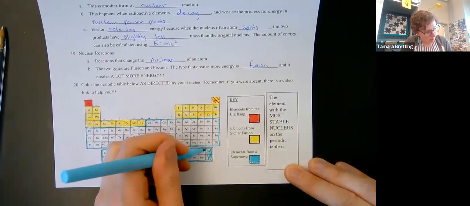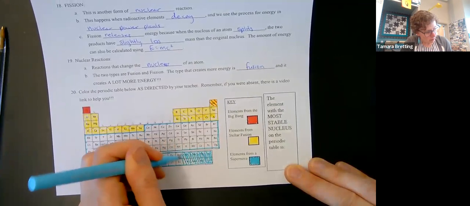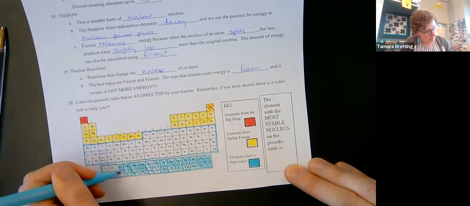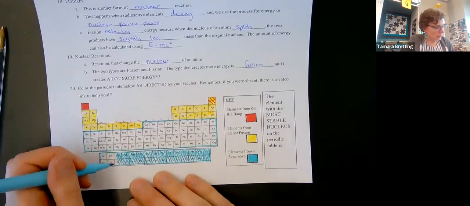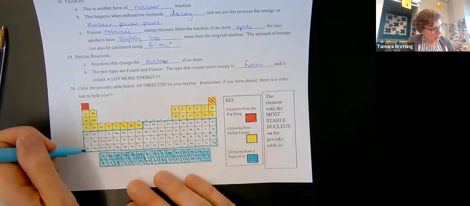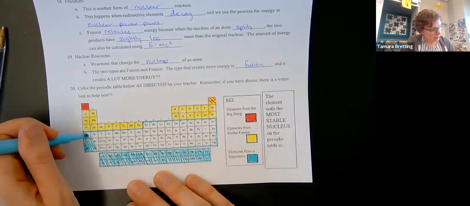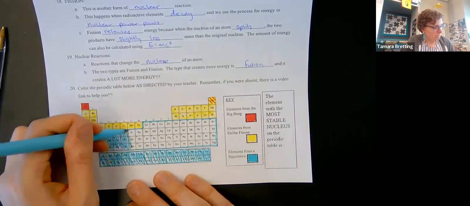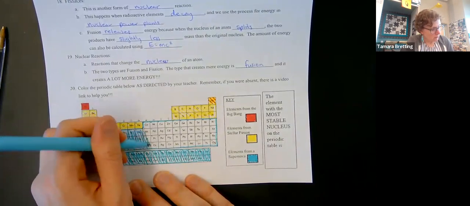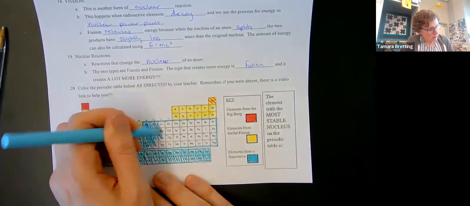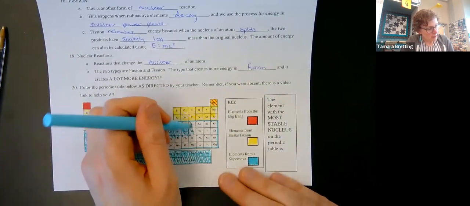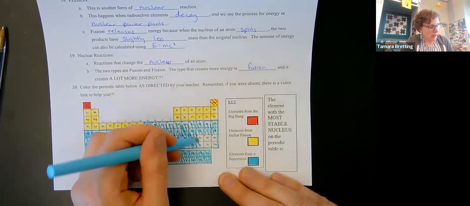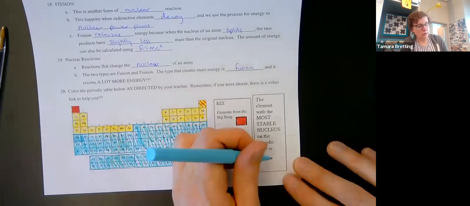So while I'm coloring this in, I just want to point out this little side box over here by the answer key or the color coding key. And this is talking about the most stable nucleus on the entire periodic table. And that is the reason why stellar fusion ends with iron. Iron has the most stable nucleus of any element on the periodic table. So stars, even with their intense pressures and temperatures, they cannot make elements past iron because that nucleus is too stable.